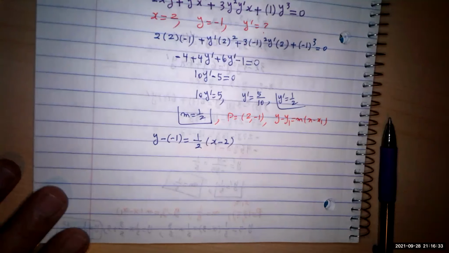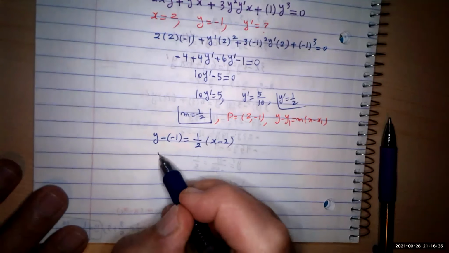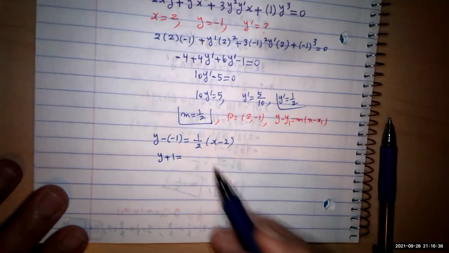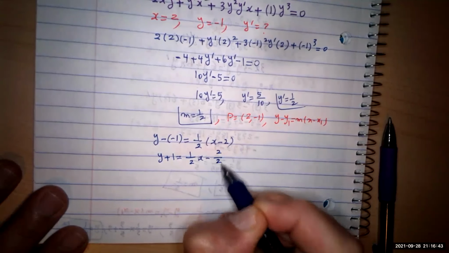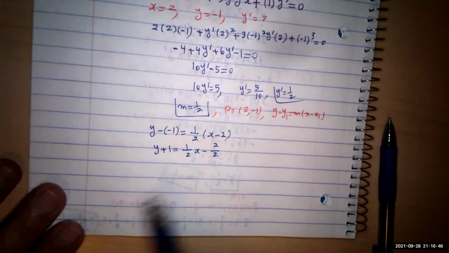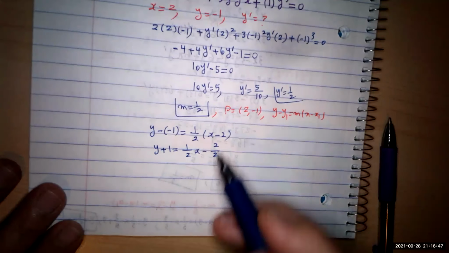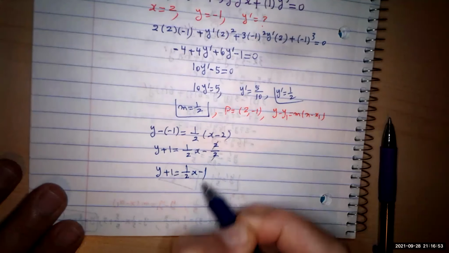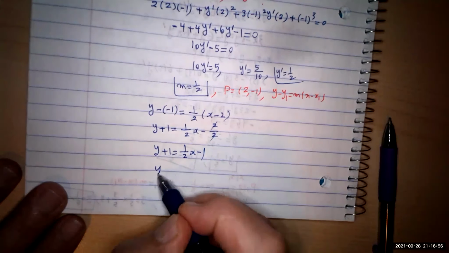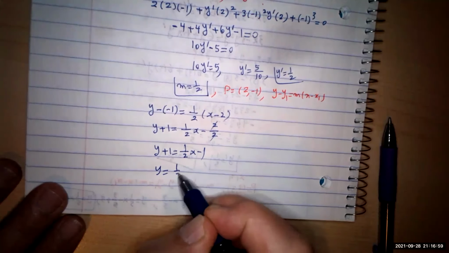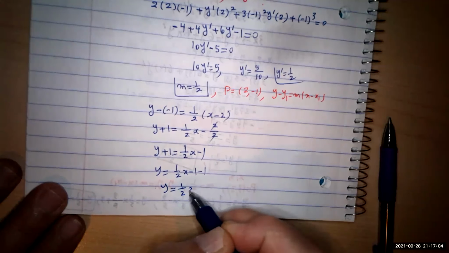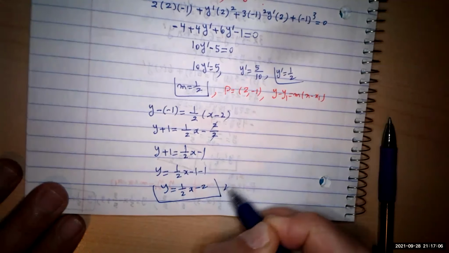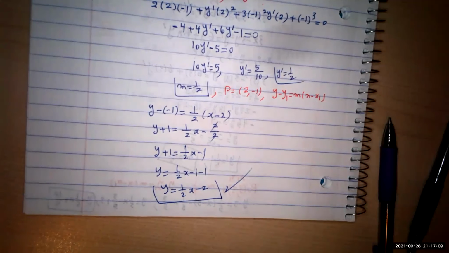Okay. So double negative would be positive. Distribute this one, it's going to be 1/2 x minus 2/2. You see 1/2 times 2. We simplify it, so that gives y plus 1 equal to a half of x minus 1. Subtract the 1. y equals 1/2 x minus 1 minus 1. So y would be 1/2 x minus 2. That is the equation of the tangent line.